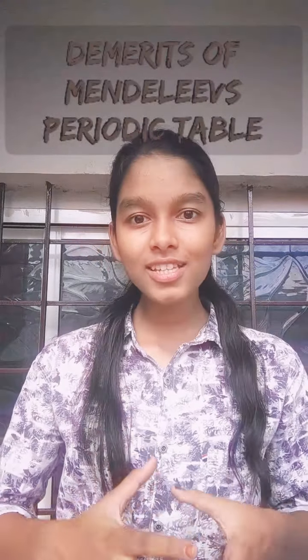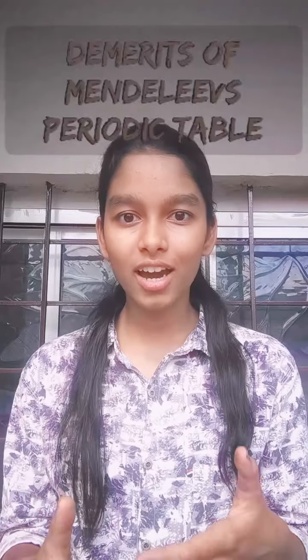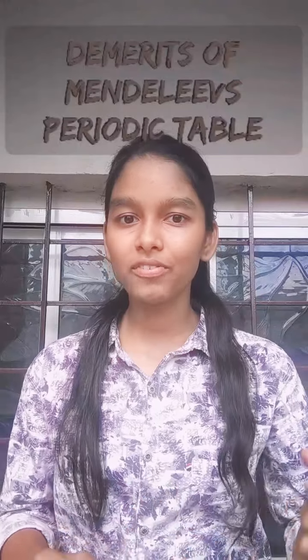The third demerit is about the impossible prediction of elements between two heavy elements. When elements are arranged in increasing order of their atomic masses, the rise in atomic mass was not uniform. So there was confusion in predicting which elements, or how many elements, were going to be discovered between two heavy elements. And now the fourth demerit is about the position of hydrogen, because hydrogen shows similarity with alkali metals and also the halogens.